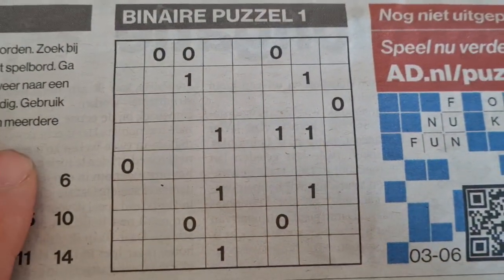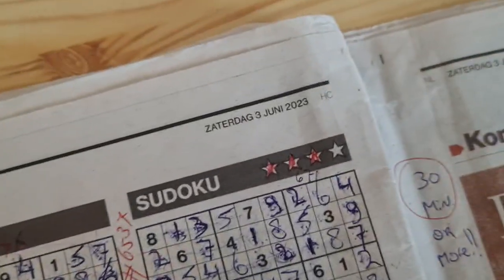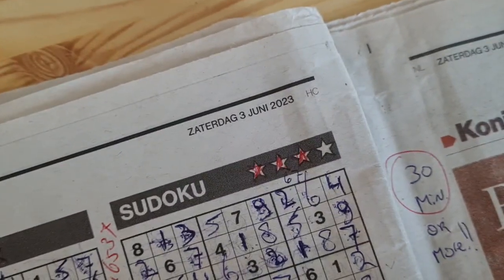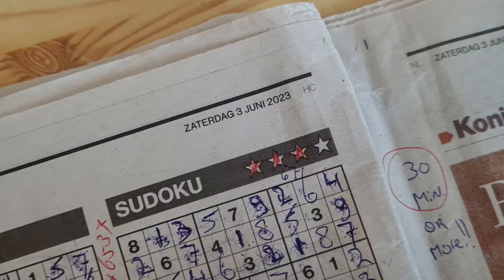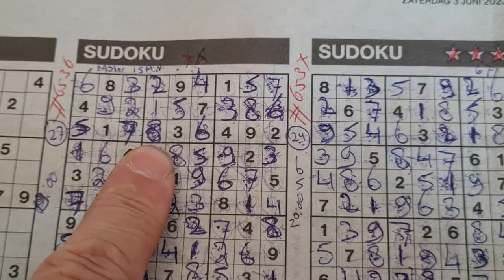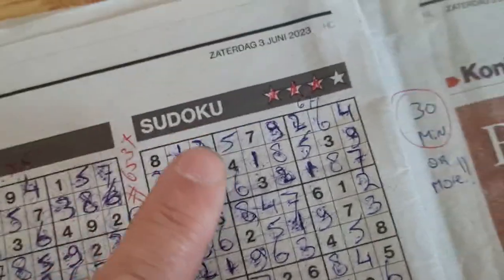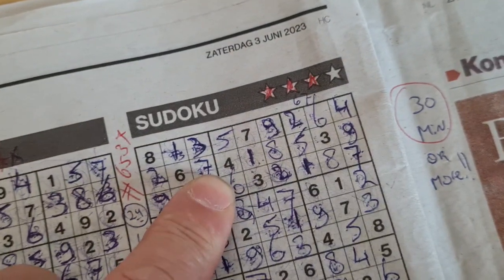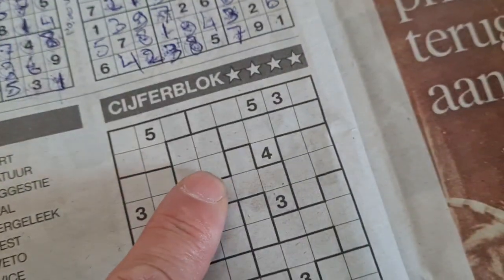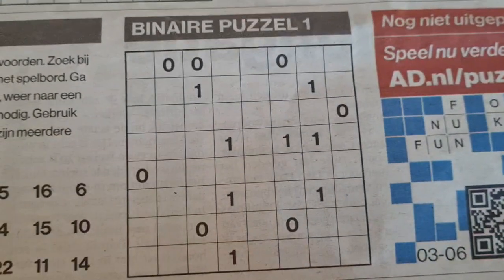In addition, in yesterday's newspaper of Saturday, June 3rd, 2023 - it's actually Sunday today - and in this edition, I've already solved two puzzles. The Sudoku with 2 stars. Well, actually it's 1 star, but I need more time for this one. This one is 4 stars, but actually 3 stars. So 2 puzzles are left: the tectonic with 4 stars and the binary puzzle.